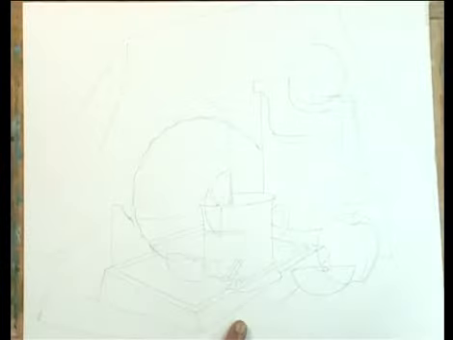So this is the sense in which we often use the word distortion, not in a bad sense, but more creatively. The basic arrangement of the various forms is over here.